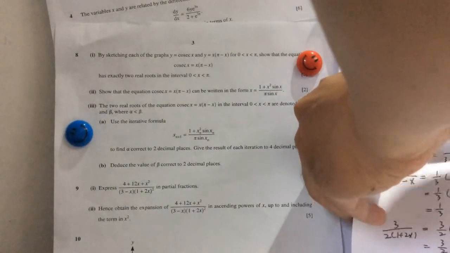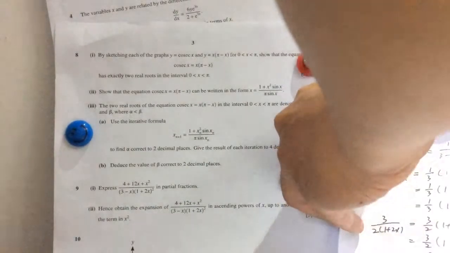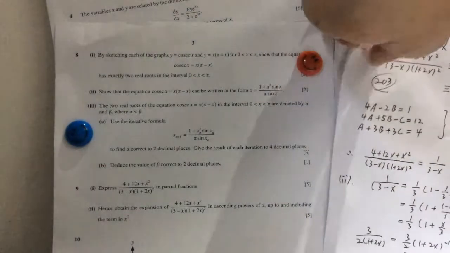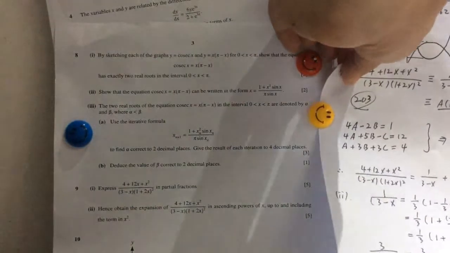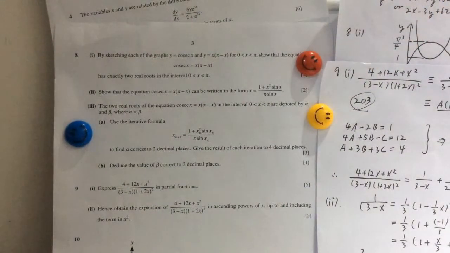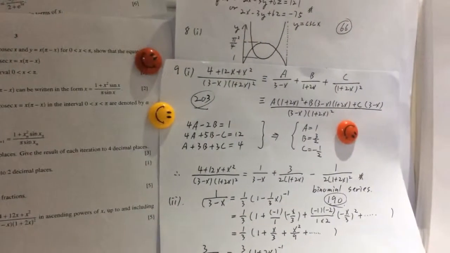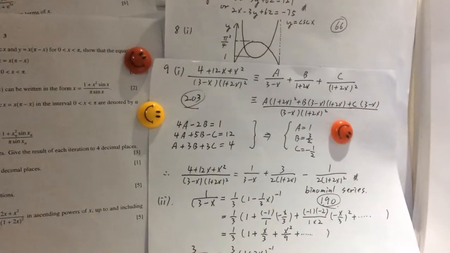So from your textbook, page 203, we can rewrite the expression in this form. We call it partial fractions.